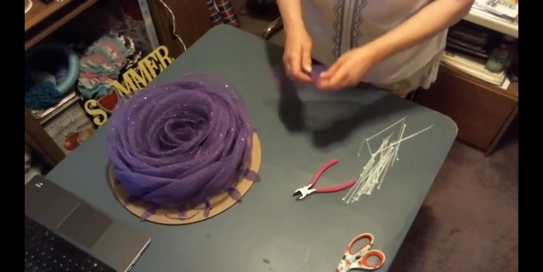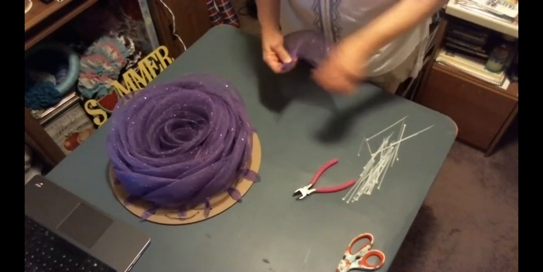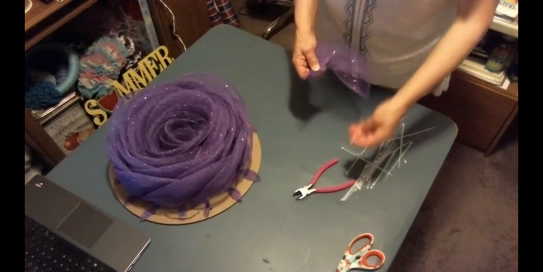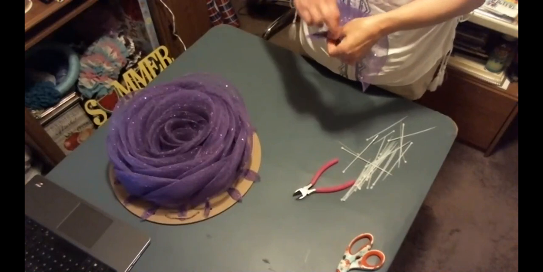All right, here's our last row of petals, and then we're going to do our leaves, and then we can call it a night. Now my hands are sticky. That's okay.